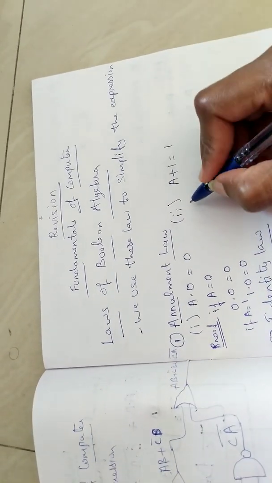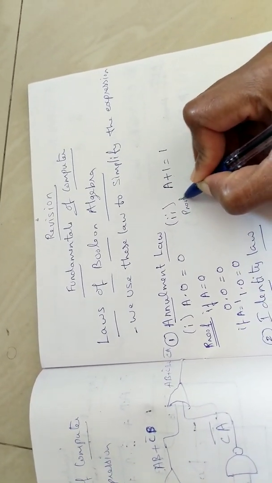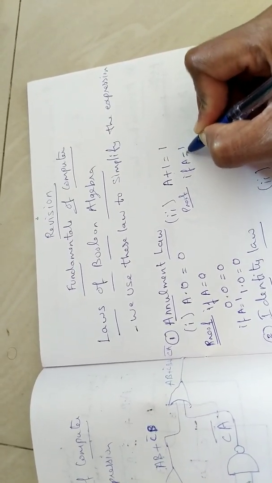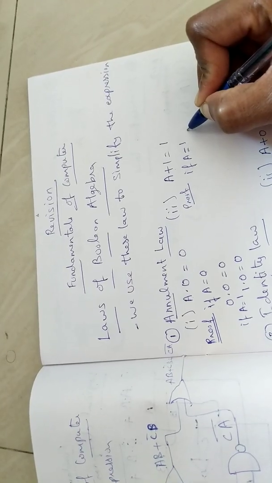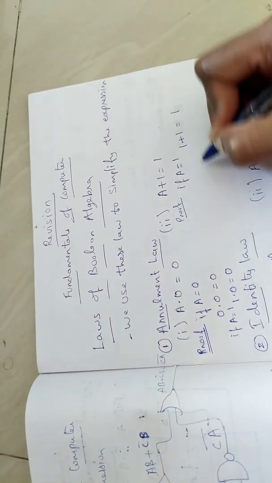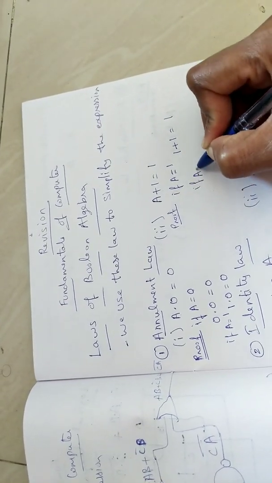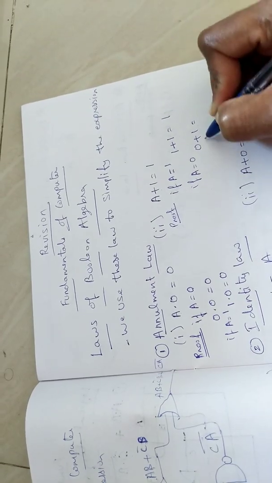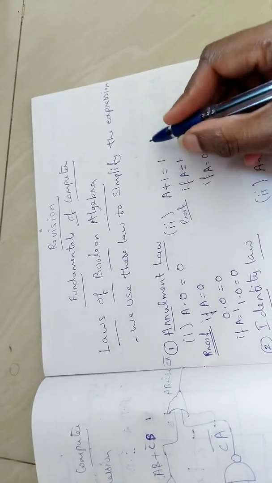And how to prove the other one? Here the proof is like this. If A is equal to 1, under these circumstances, if my input is 1 and it is ORed with 1, it will be 1 again. Same thing, if my A is equal to 0, 0 plus 1 is equal to 1. Any one is positive. So that is the proof of this one.